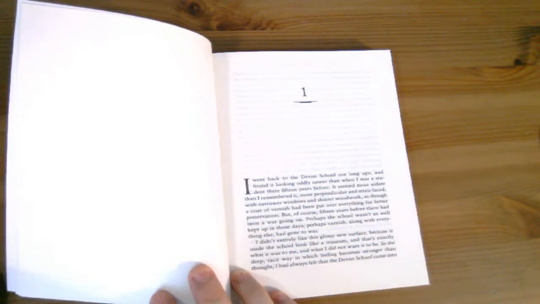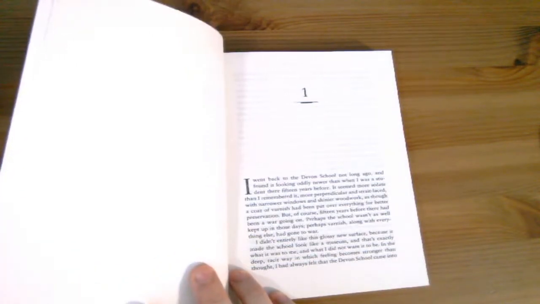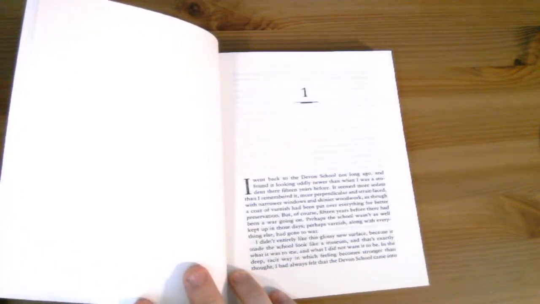Perhaps the school wasn't as well kept up in those days. Perhaps varnish, along with everything else, had gone to war.